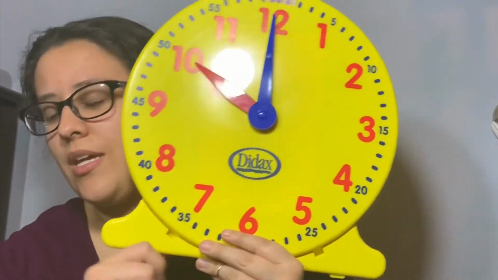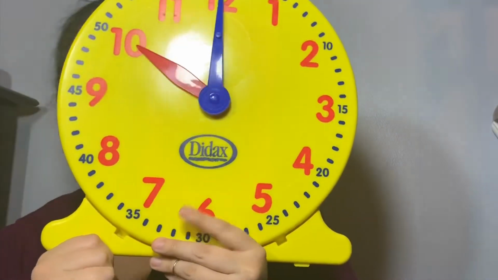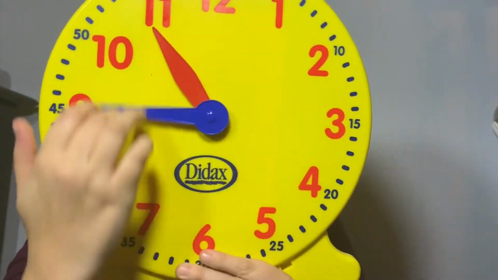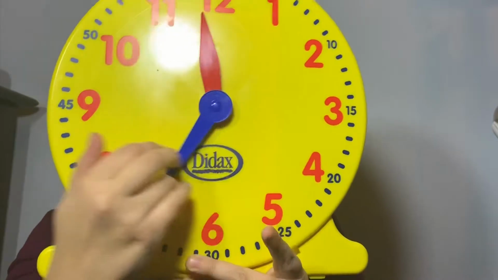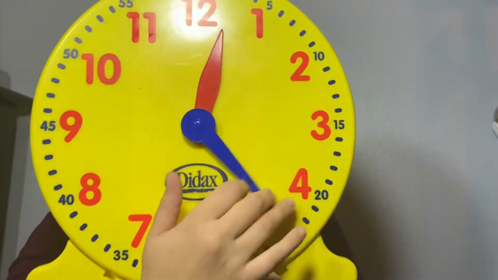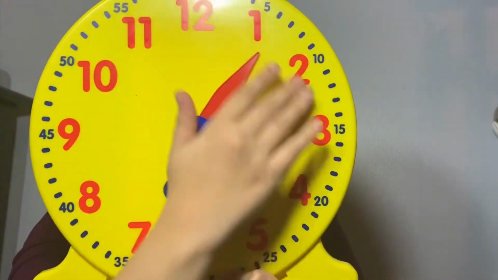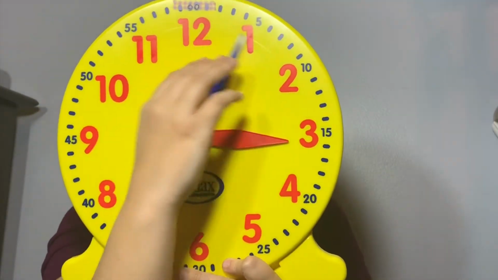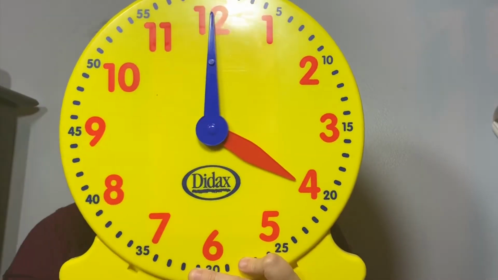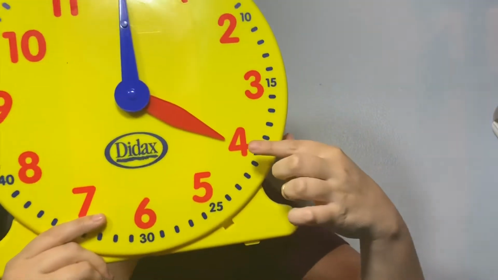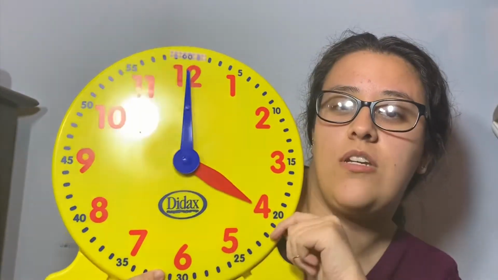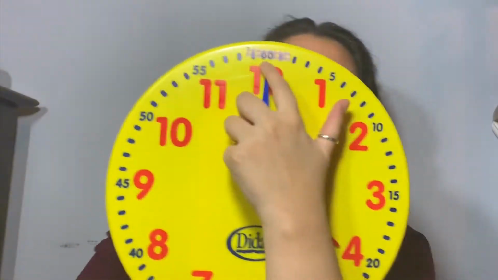Let's do one more together. Let's look at 4 o'clock. We have 10 o'clock, 11 o'clock, 12 o'clock, 1 o'clock, 2 o'clock, 3 o'clock, and 4 o'clock. We know it is 4 o'clock because the hour hand is pointing to the 4 and the minute hand is pointing to the 12, which is, as we know, 00, which means o'clock.